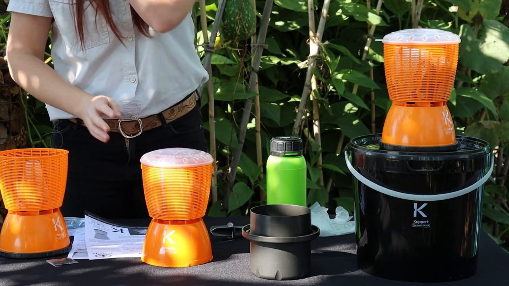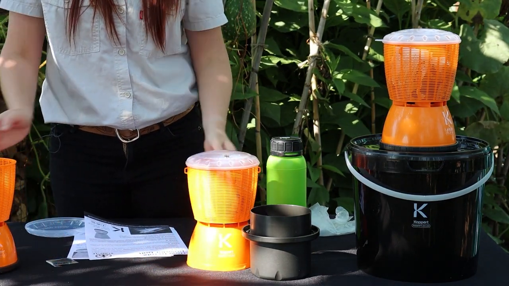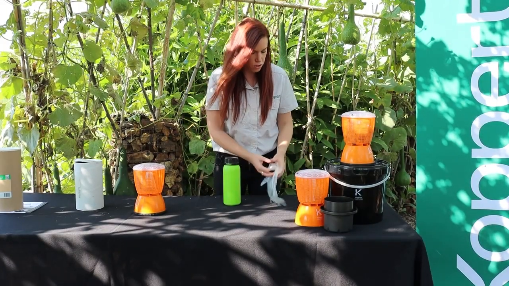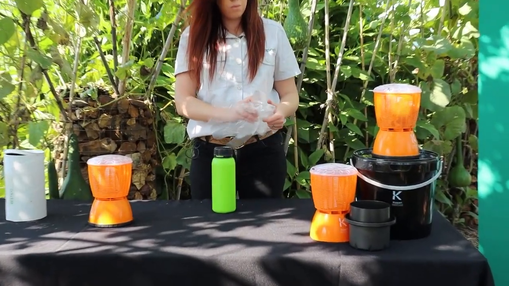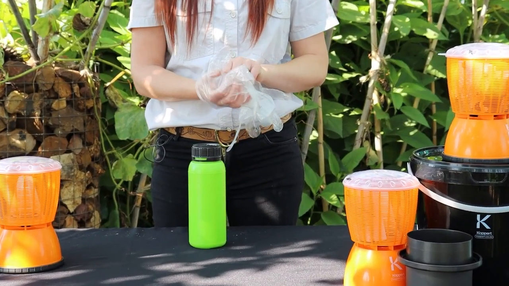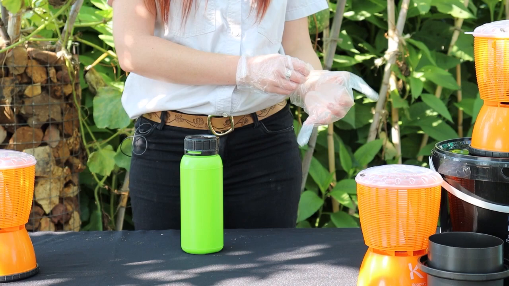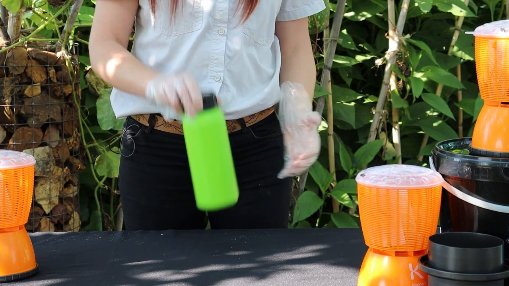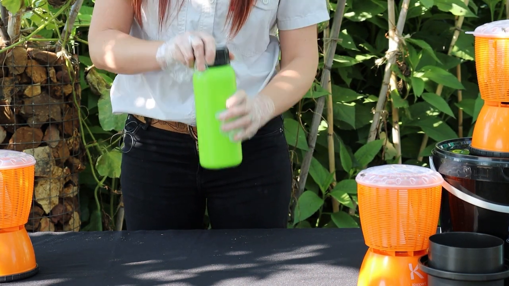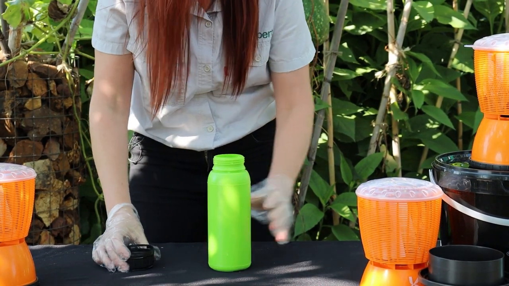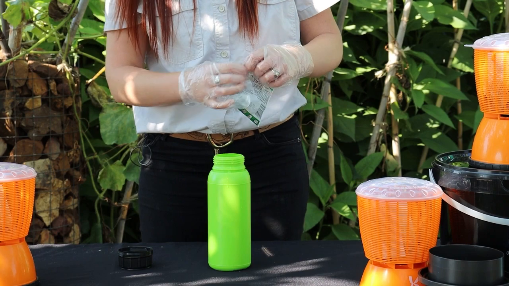So I quickly want to show you how to mix the bait. When it comes to mixing the bait, always make sure you're wearing gloves or just protection for your hands, because you do not want this material to come onto your hands. Take a 1 liter container with lukewarm water. We've already inserted the lukewarm water. Take your bait sachet.